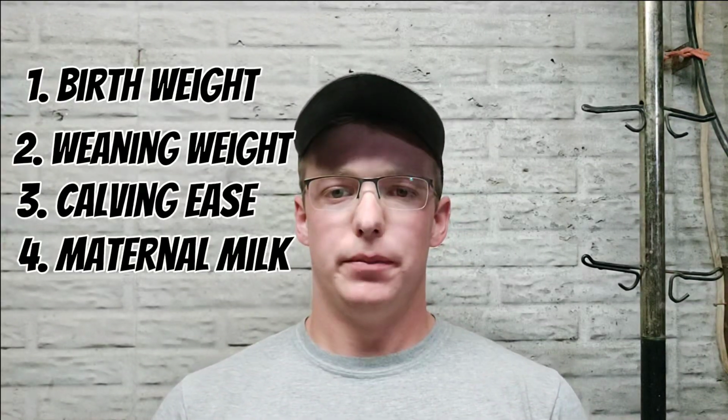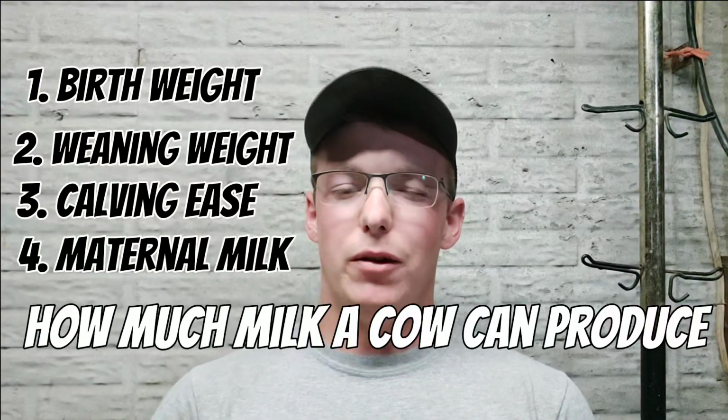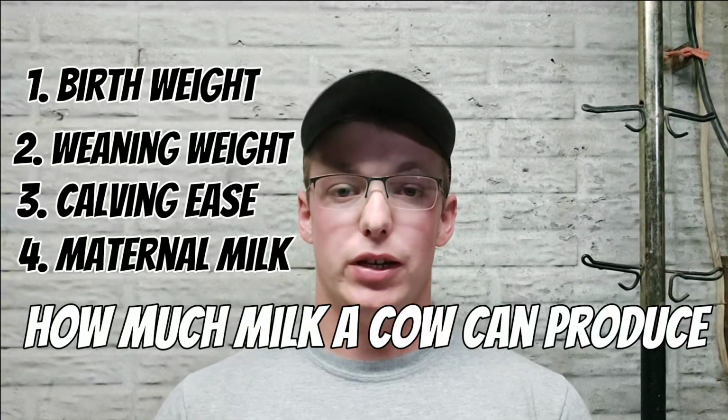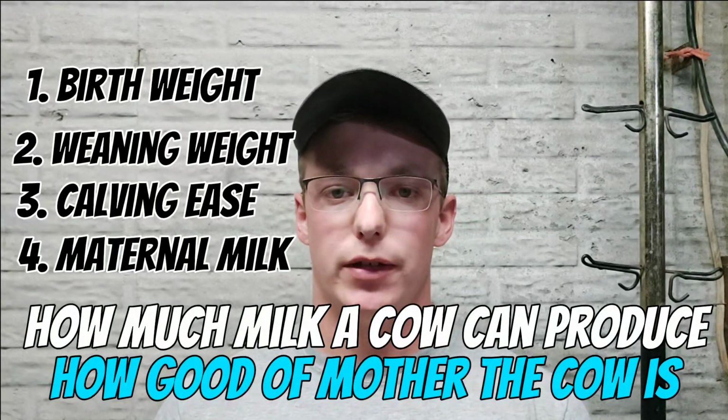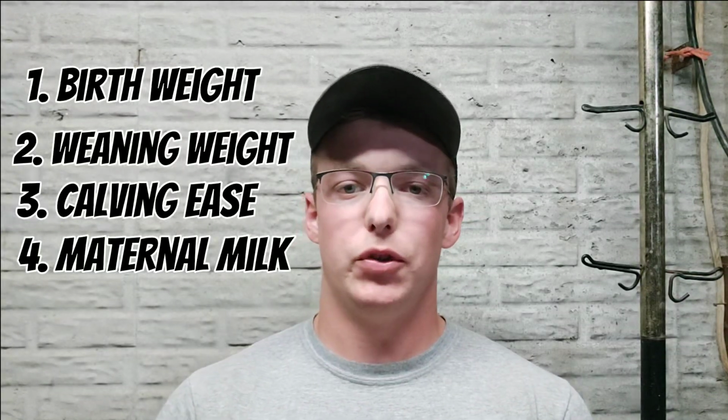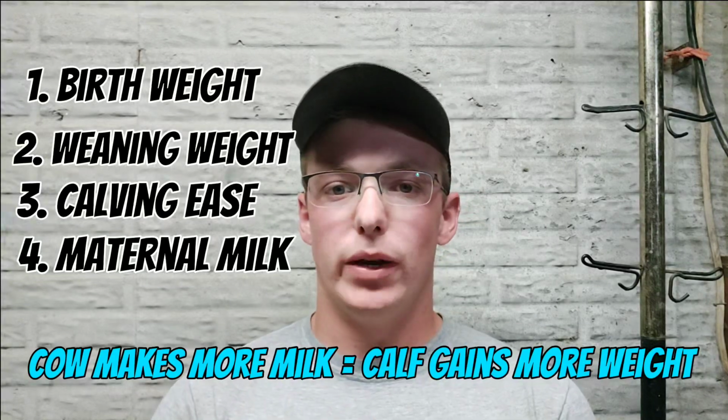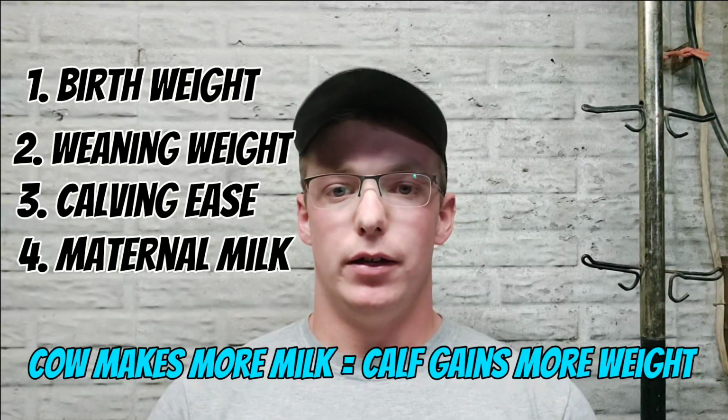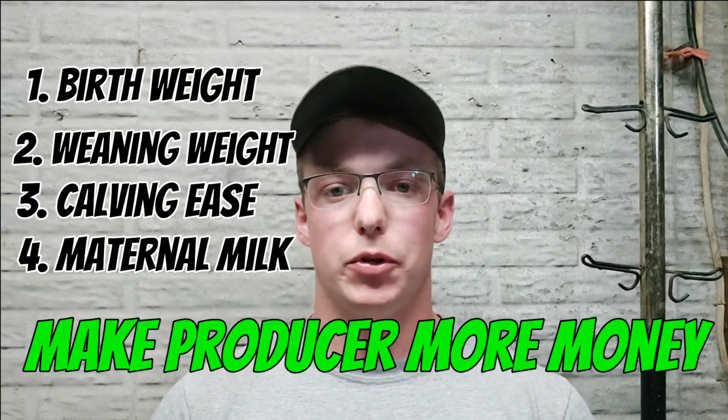And maternal milk. This shows how much milk a cow can produce, and it also shows how good of a mother the cow is, because a cow that produces more milk, the calves gain more weight, and then they essentially make the producer more money. Those are just four EPD traits, and there's a bunch more, but those are the four that are the most important.